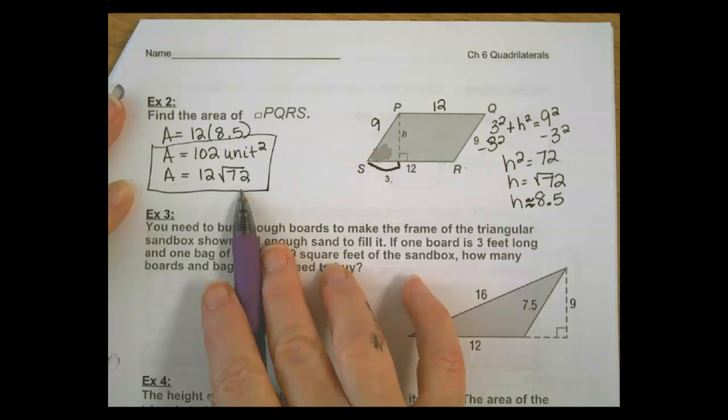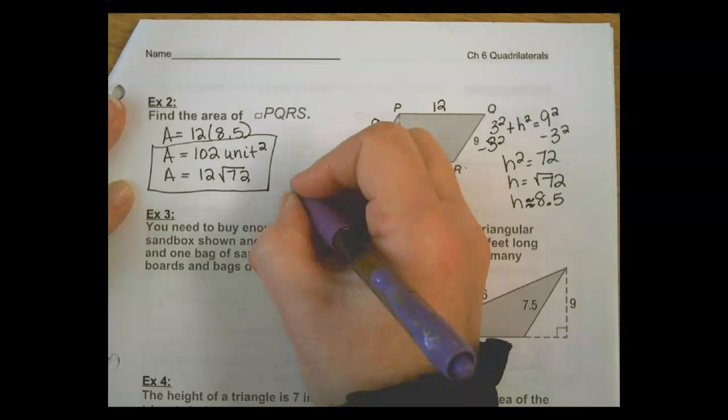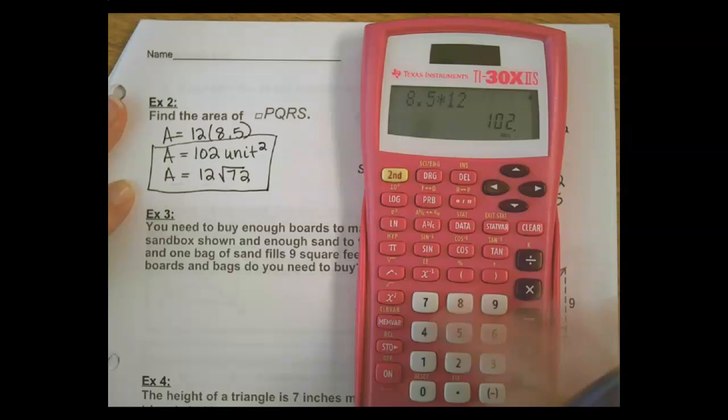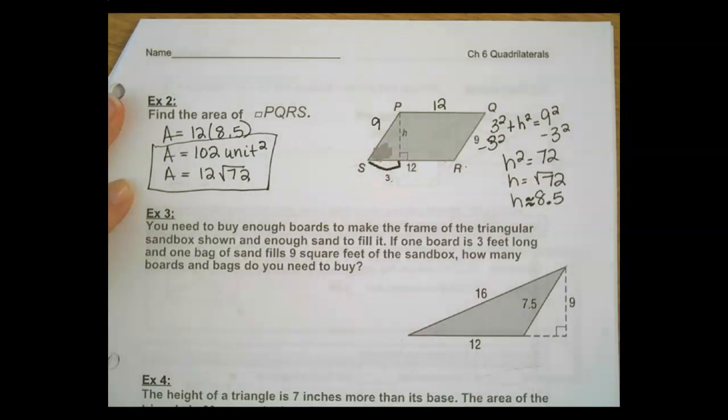What goes into 72? 9 times 8. There's perfect squares in there. Okay, we're just going to move on. Okay, don't get too technical, Mrs. Spiro.